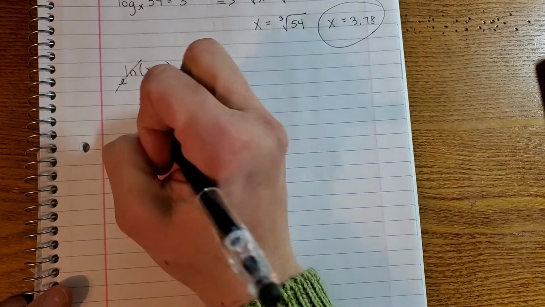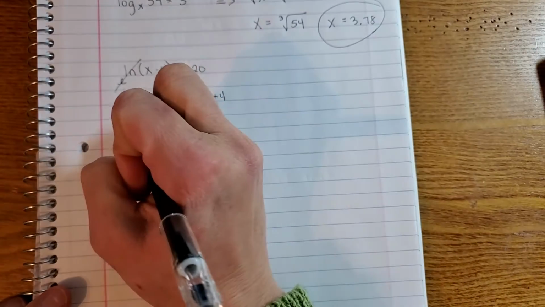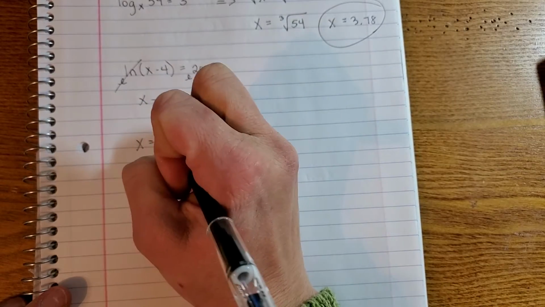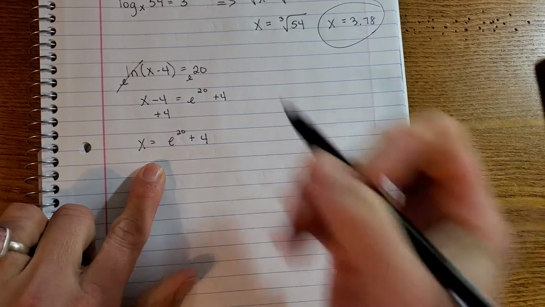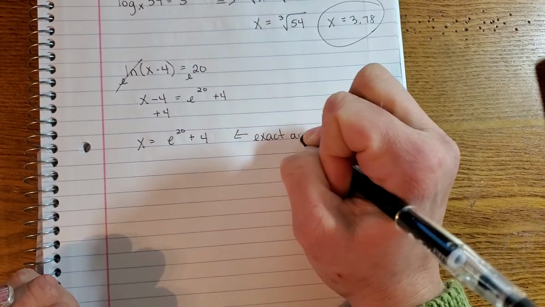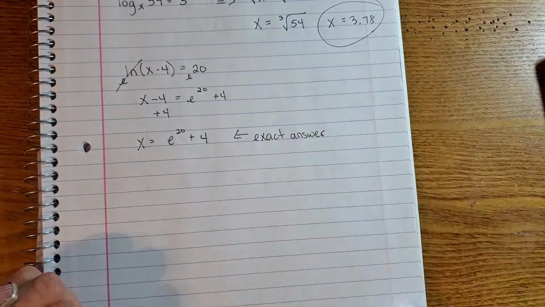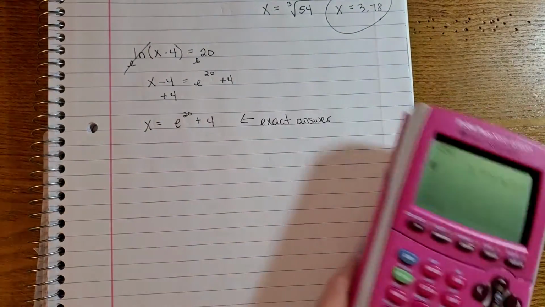To get x by itself, I'm just going to add 4 to both sides. So I'm going to get x is equal to e to the 20th plus 4. This would be considered your exact answer. If you want to get a decimal for this, you can use your calculator here.